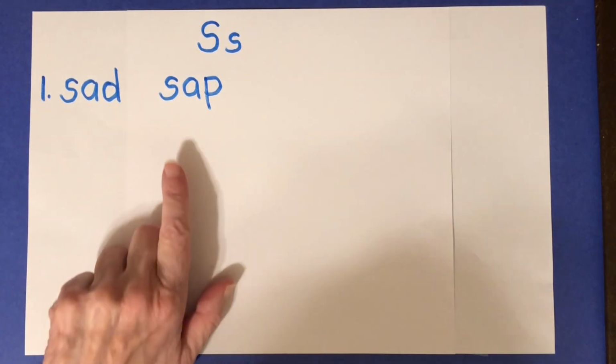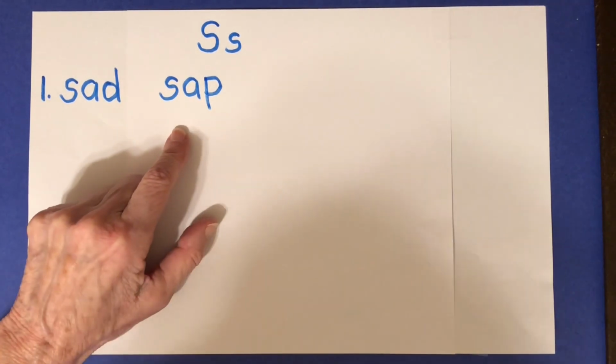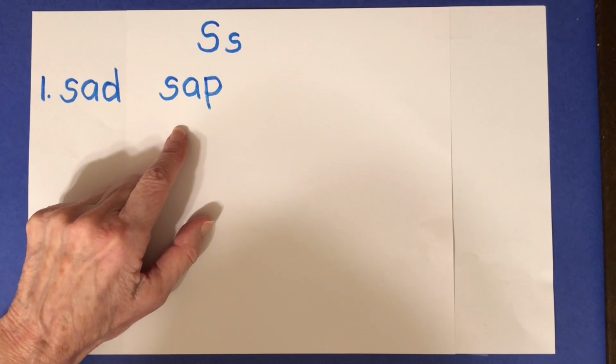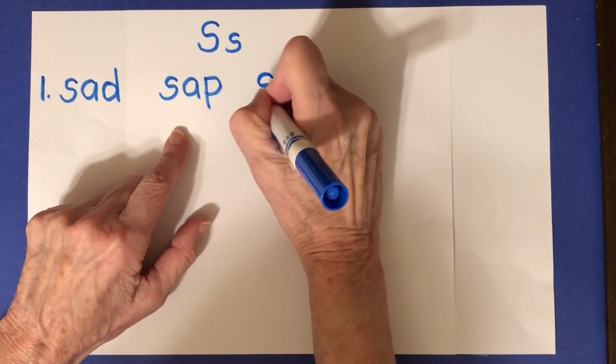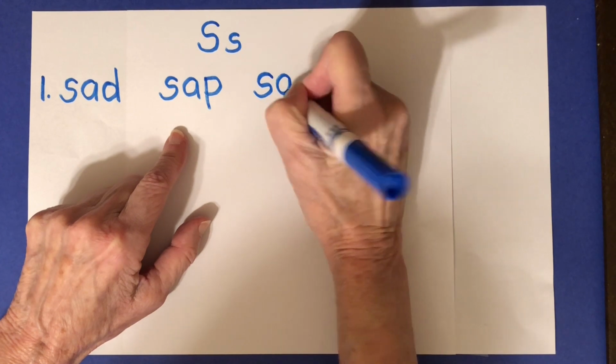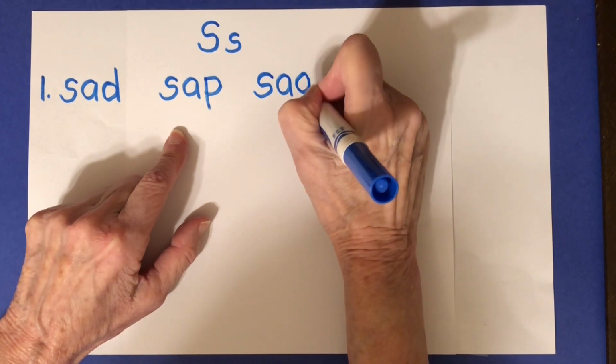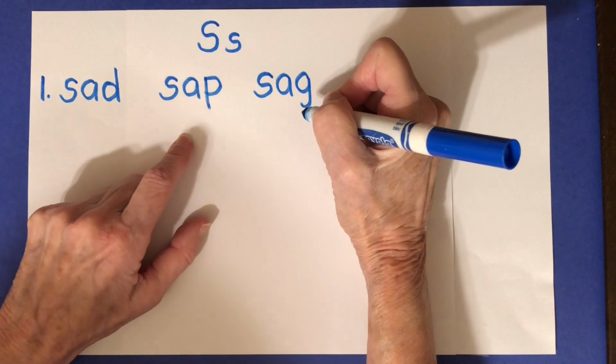Good. Sap is the juicy material that comes out of a tree. Here's the next one in that line. S, a, sag, sag. Which word has the Gary Gopher g, g, g sound at the end?